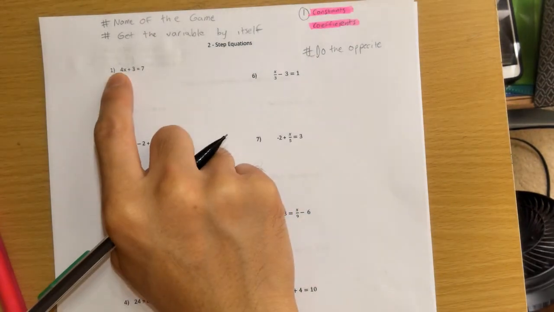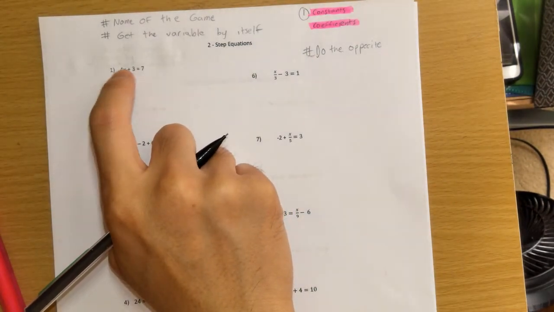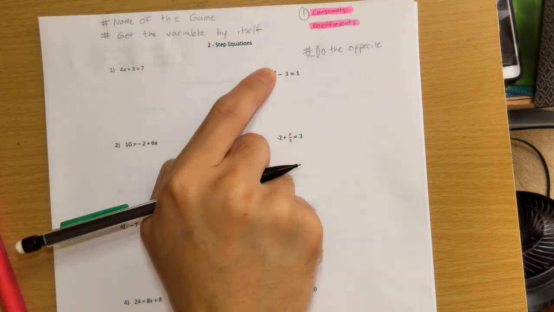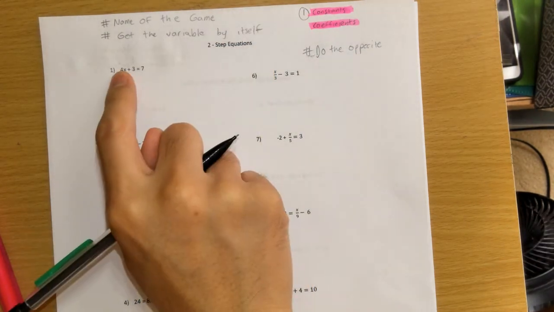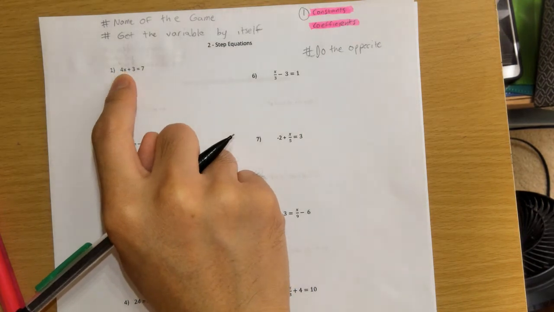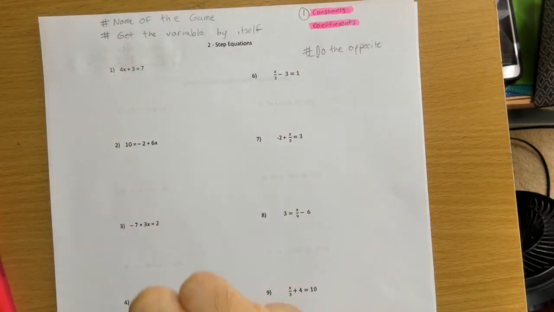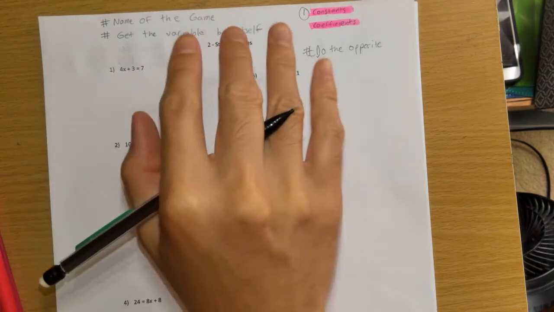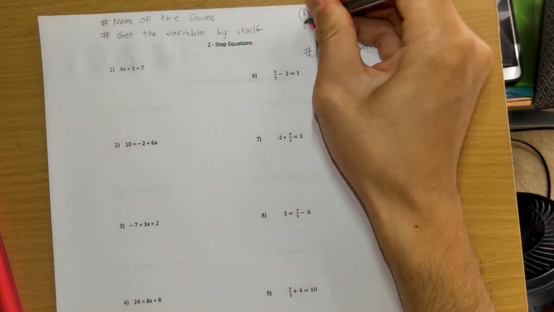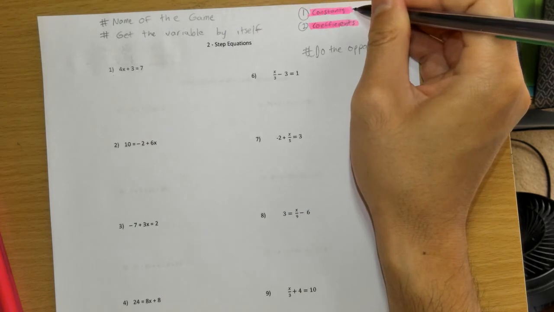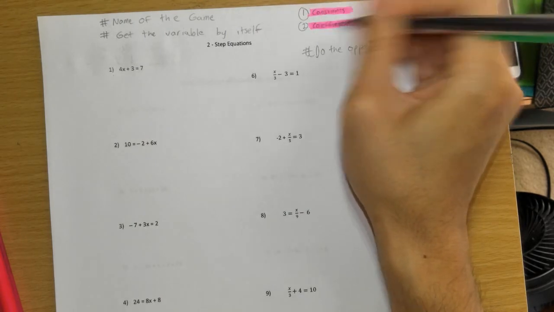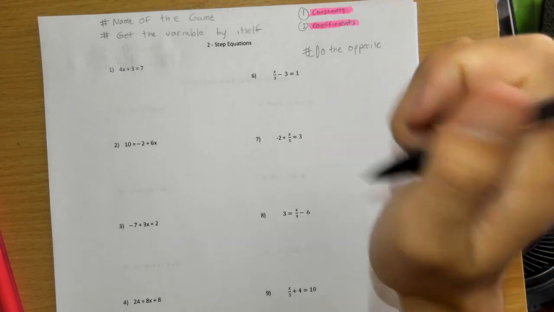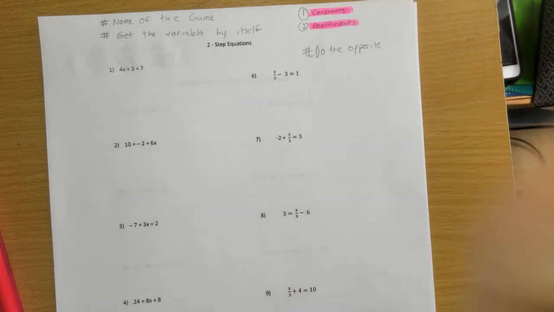If it's being multiplied, remember, when a number and a letter are right next to each other, that means multiplication. If it's a fraction, that means division. So if it's being multiplied, then you want to divide. Okay? So name of the game is get the variable by itself. Make things disappear. What things? You want to get the constants to disappear by doing the opposite, and you want to get the coefficients to disappear by doing the opposite. So I'm going to do an example for y'all. I'm going to do number 1 and number 6, and y'all can do the rest.